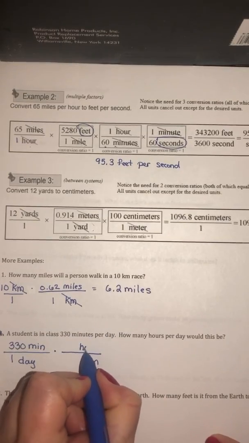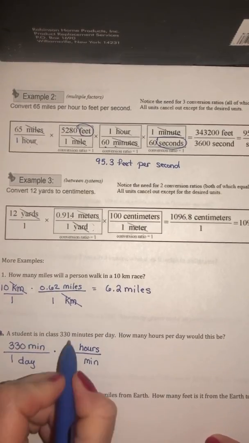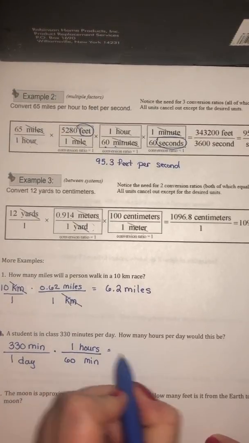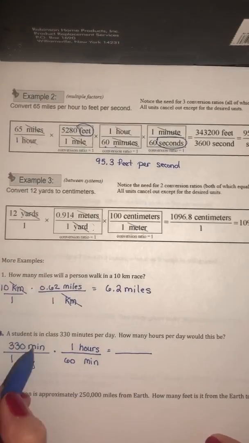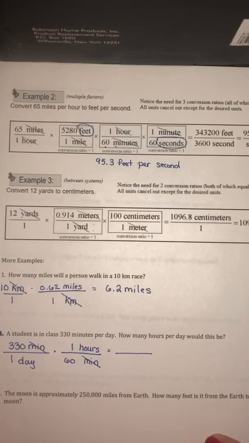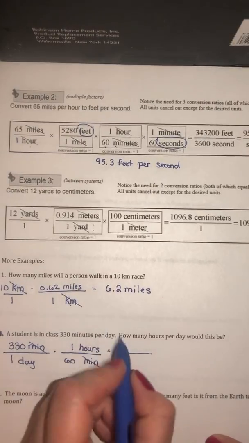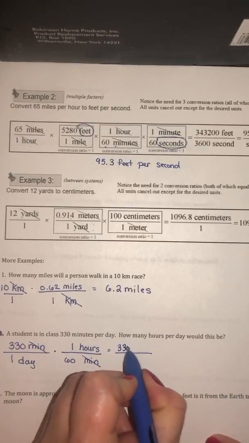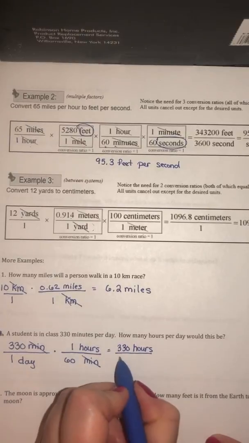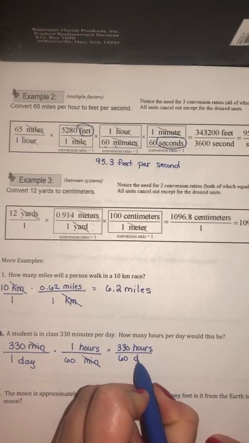So hours is what we want. Let's put it in the numerator. So in 1 hour, there are 60 minutes. So our minutes will reduce with minutes. That's looking good. It's leaving me with hours in the numerator, days in the denominator. That'll be hours per day. So we multiply 330 hours, 1 times 60, 60 days.